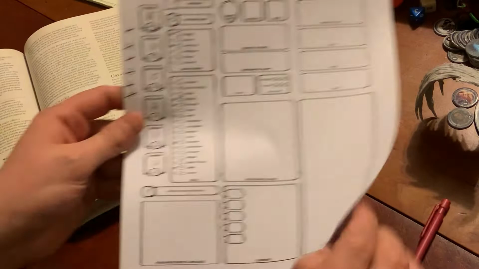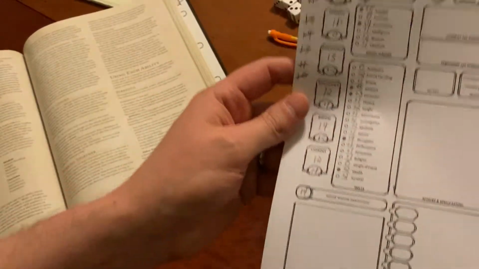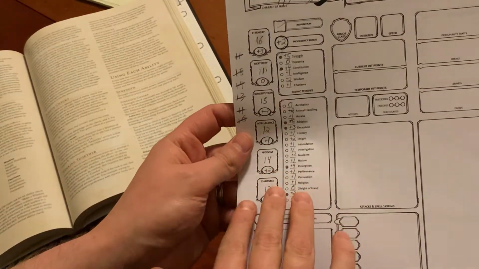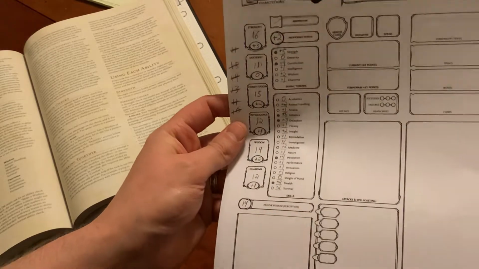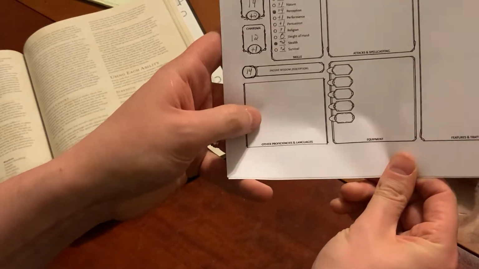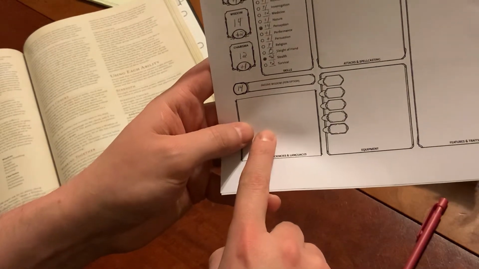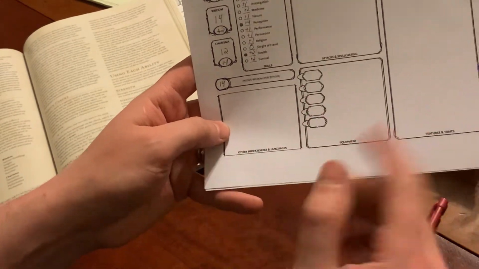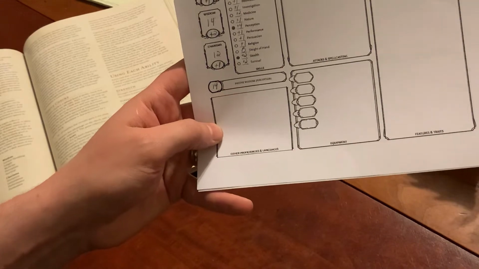All right, so we have filled out the crunchy half of the sheet here, all of the stats and these blocks. That's very helpful for us. So this right here is where we put our proficiencies and our languages. And I write some other stuff in here occasionally if I run out of room.